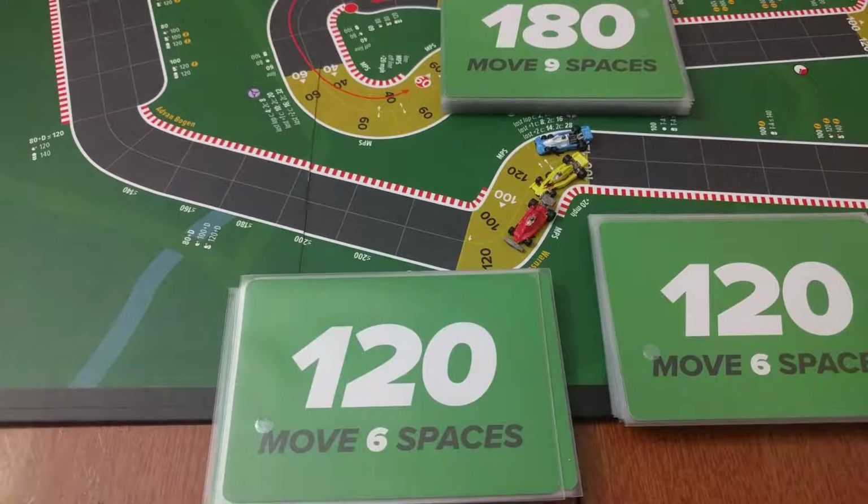Hello everybody, I've got a quick video here. I want to talk about forced passing. There have been some questions, I've seen questions about forced passing. So let me run through a quick example of forced passing.